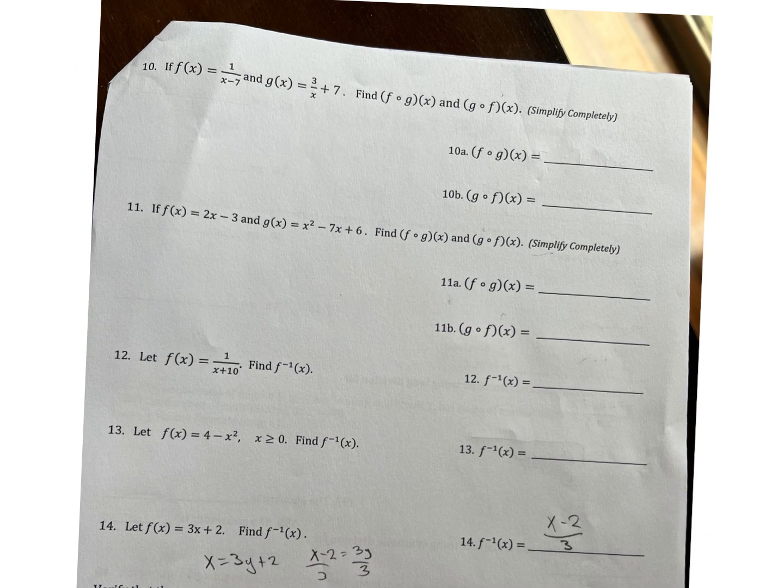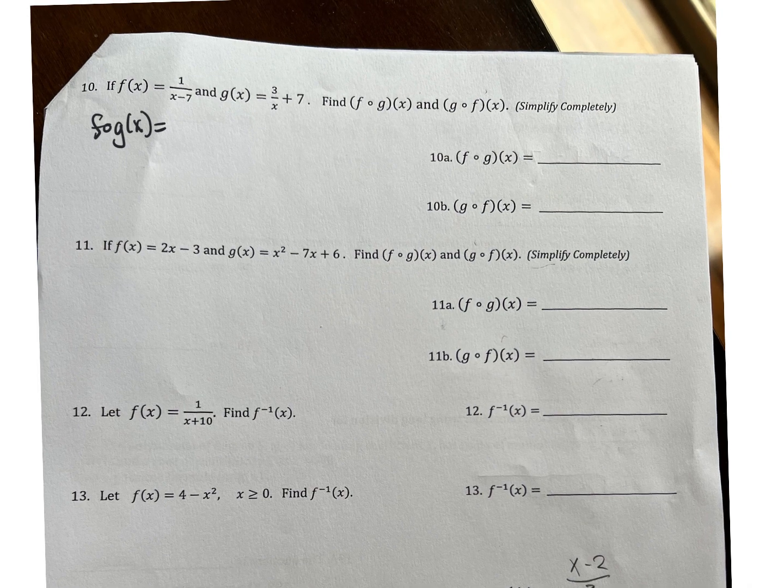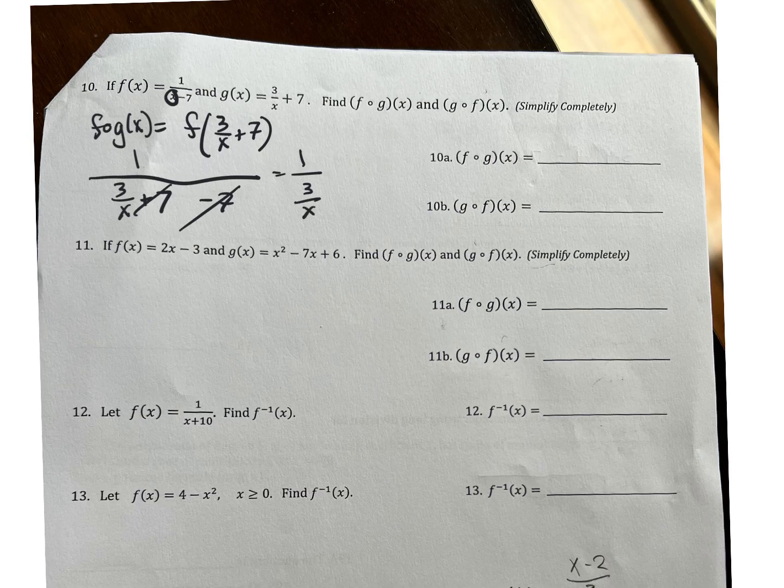So 10, we want to find the composition of f given g and g given f. So f of g of x. So wherever I see x, this is going to be f of 3x plus 7. Put g into f. So 1 over, now wherever I see an x, I'm going to put 3x plus 7 minus 7. That's convenient. Look at that. 1 over 3 over x, which equals x over 3.